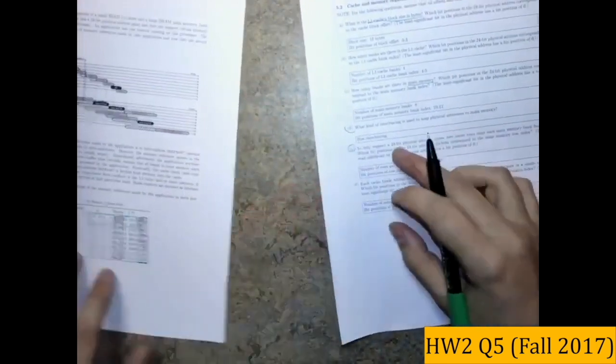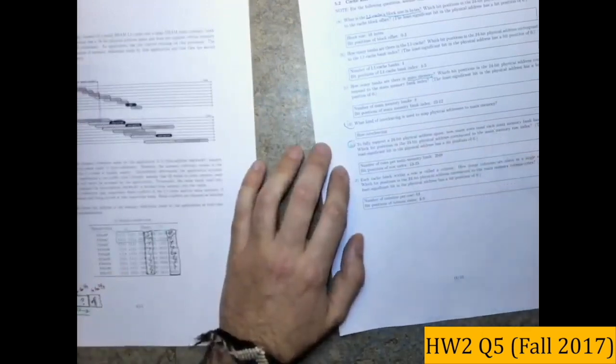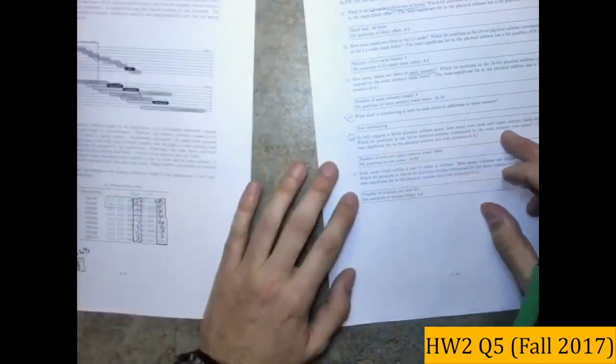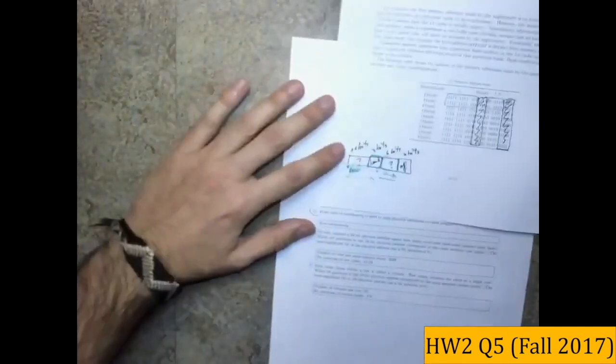So, the next question: to fully support a 24-bit physical address space, how many rows must each main memory bank have? Which bit positions in the 24-bit physical address correspond to the main memory row index? We already answered this, I think.